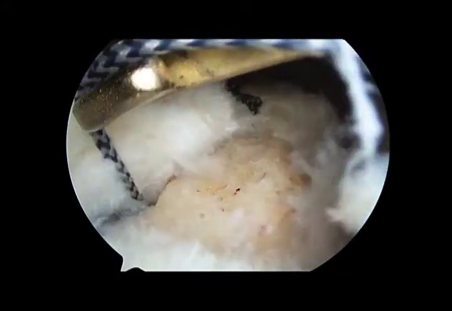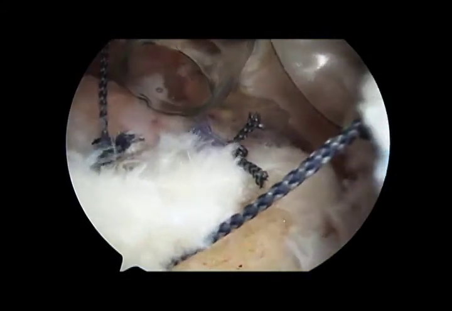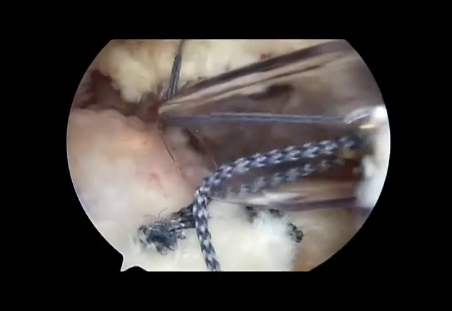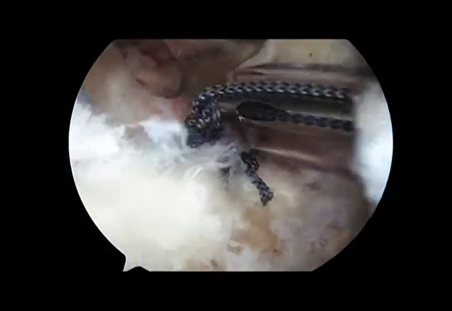Both limbs of the anterior suture from the posterior anchor are then retrieved out the anterior cannula, and the knot is placed and secured anterior to the previous knot. This completes the modified Mason-Allen suture configuration, linking the two anchors together.